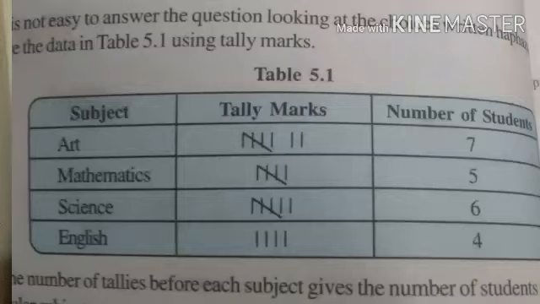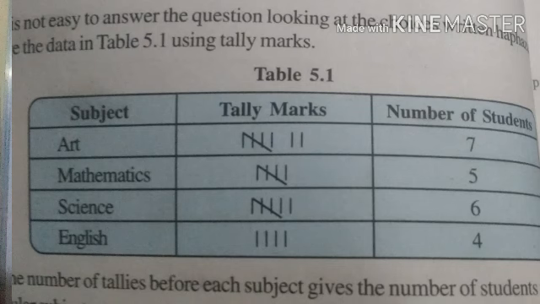So let's bring the tally table here, and you can see the subject there. First they have given the subject, and their tally is, first tally is 7, second is 5, third is 6, and fourth is 4. Okay. And these are in tally, and in the third column they have given the number of students, meaning how many students like that subject. This is a question about how many students like each subject.